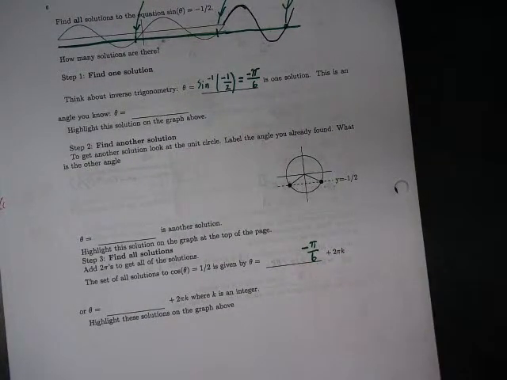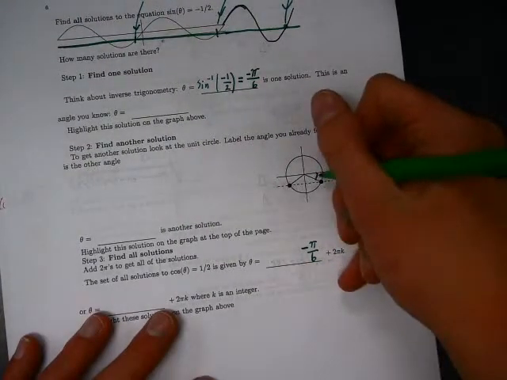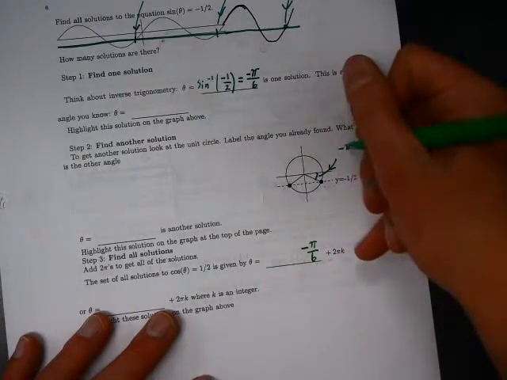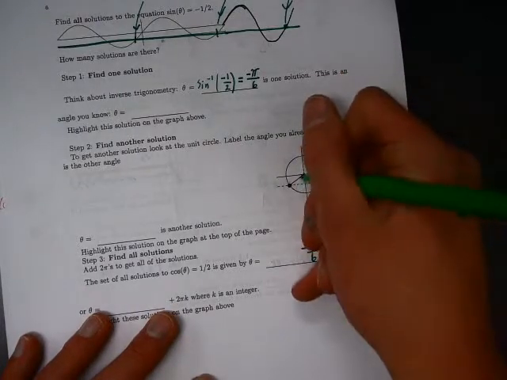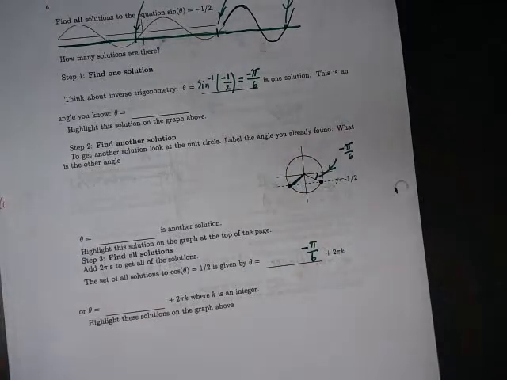Nice. So let's find the second solution. So this angle was an angle of negative pi over 6. And we see that there should be some other angle that gets us that same y value. And it looks like it's the same angle as that, but reflected across the y-axis. What's the replacement that achieves reflection across the y-axis? Would be negative sign.